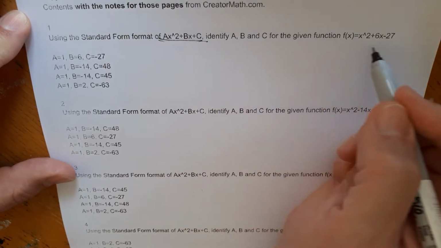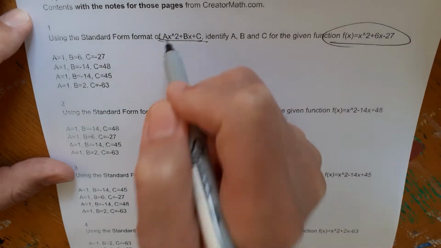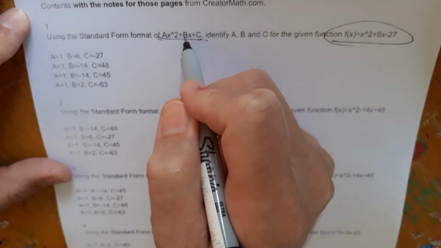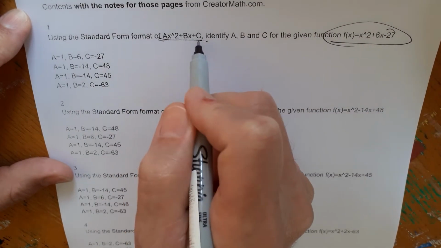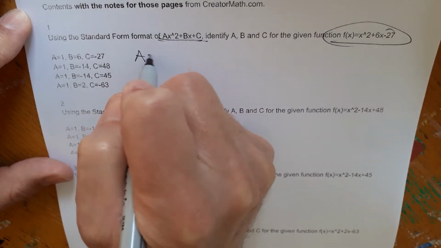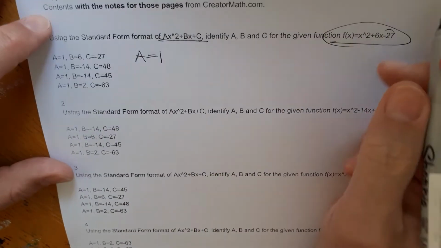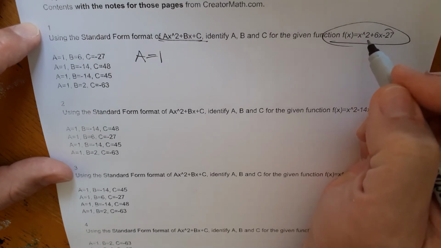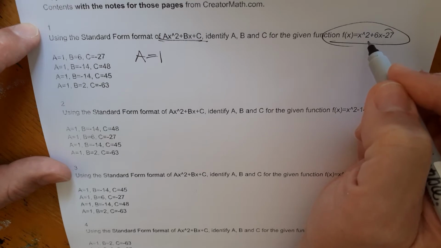Identify a, b, and c for the following. So we want to find out what is the number in front of the x squared. That's what a is. What is the number in front of the x? That's what the b is. And what is the number on the tail here? And that's c. And that follows this format. So all we do is say a equals, what number has to be in front of an x squared to produce x squared? It's got to be a 1. The common mislead is, students say a must be 0 here, but if it were 0, the x squared would disappear. So it's got to be 1 so that we have an x squared in this position.